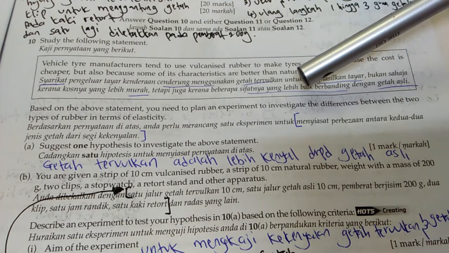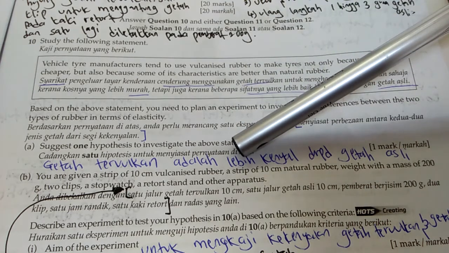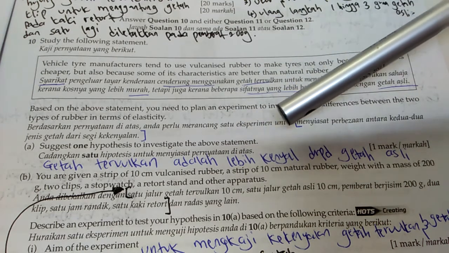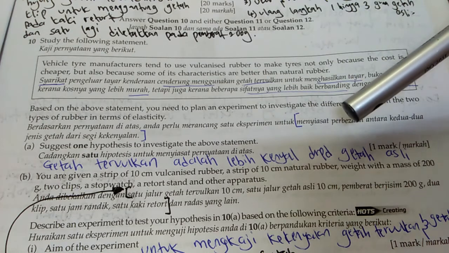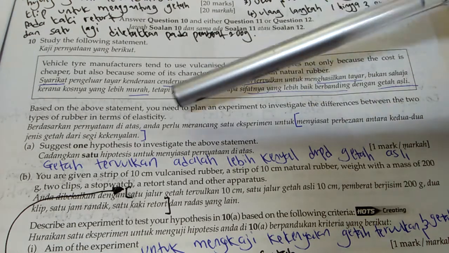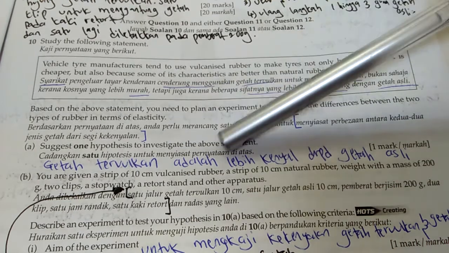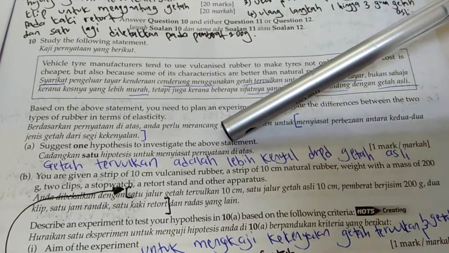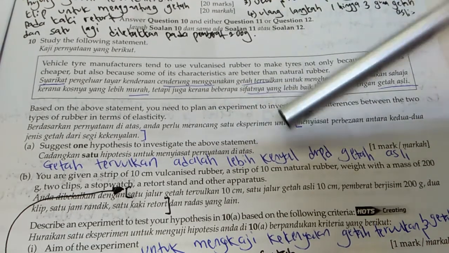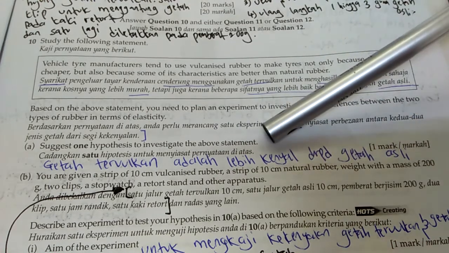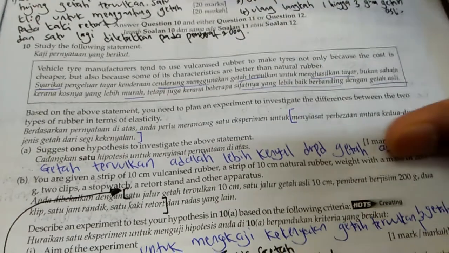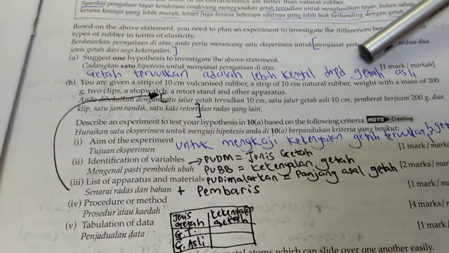So we can compare the elasticity because the natural rubber is very soft. When you pull it, it never comes back to the original shape compared to the vulcanized rubber. So the early conclusion that we can make is vulcanized rubber is more elastic compared to natural rubber. So you can get 1 mark here.